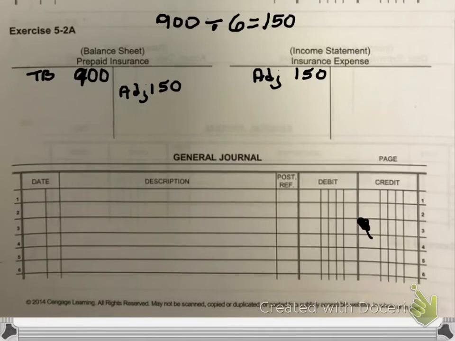Once we make this adjustment, now the balance in our prepaid insurance account will be $750. That is the amount of prepaid insurance that's going to be remaining after we make that adjusting entry. So again, the T accounts are just used to help you visualize, analyze what is going on. But the important thing is that you know how to make this entry in the General Journal.